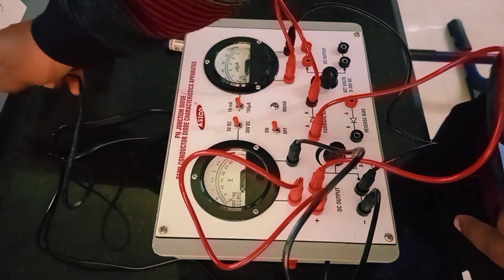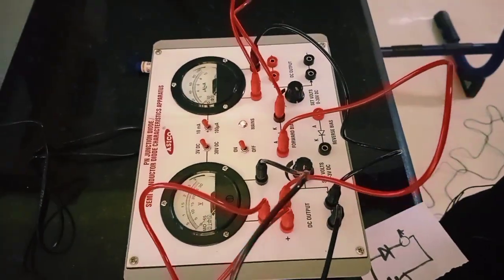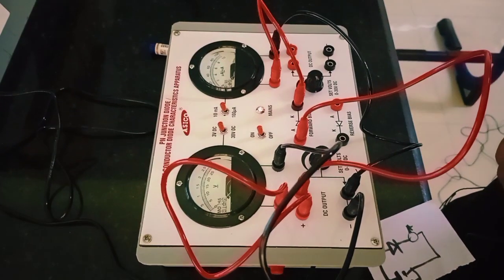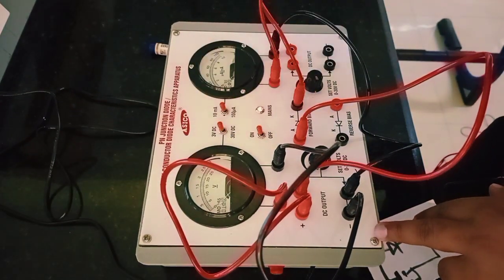Now I'll switch it on. I'll put the plug here and switch on the circuit. Now you can see the circuit is on. So this is your off and on condition.